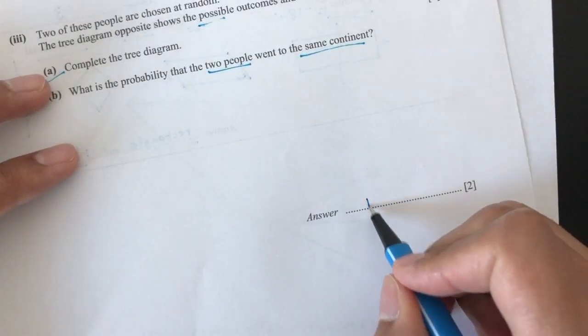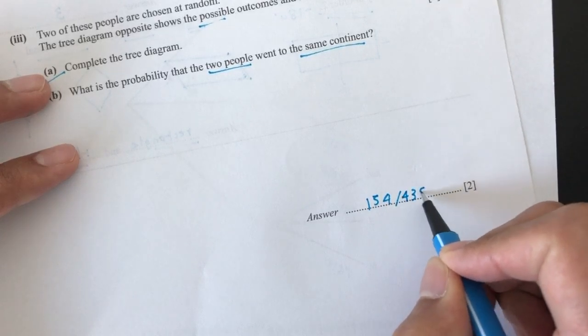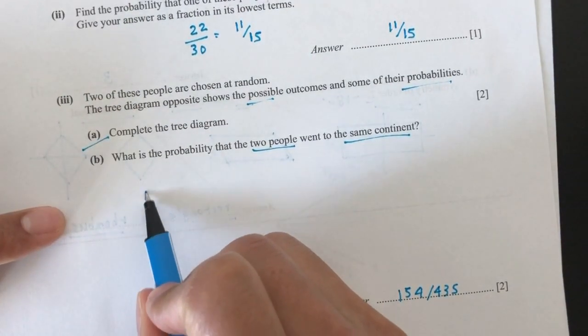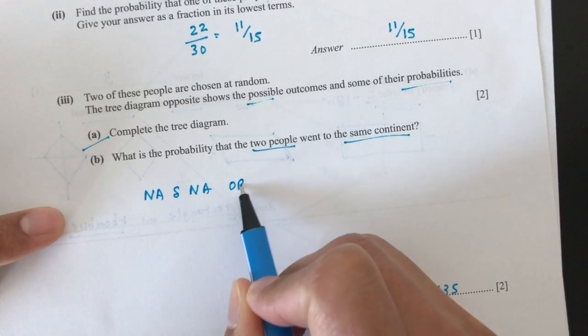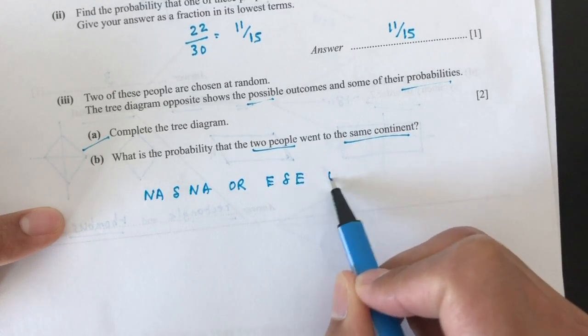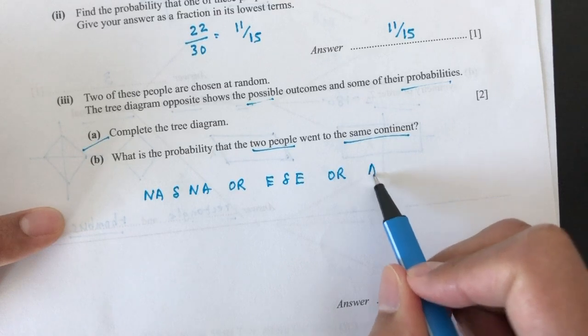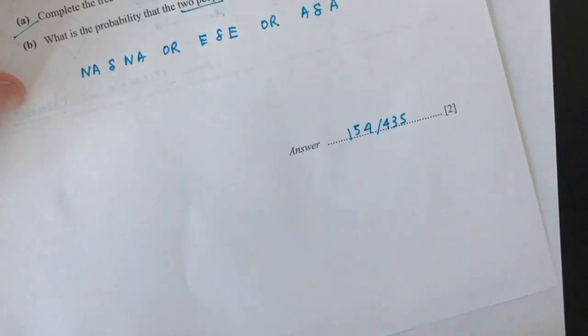So my answer will be 154 over 435. So just to recap, it will be basically North America and North America, or it can be Europe and Europe, or it can be Asia and Asia. So these 3 options for the chance.